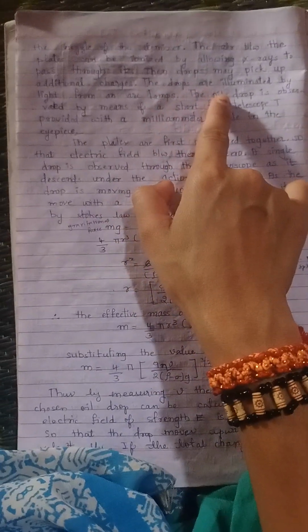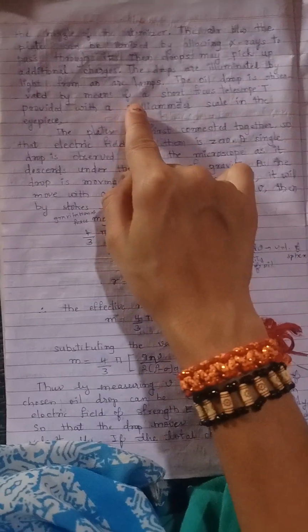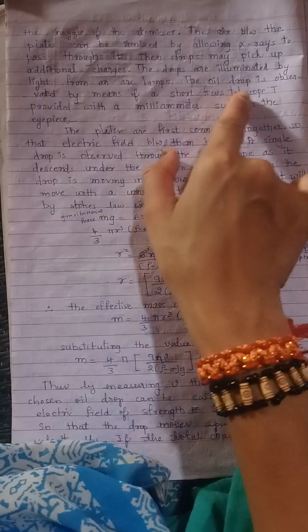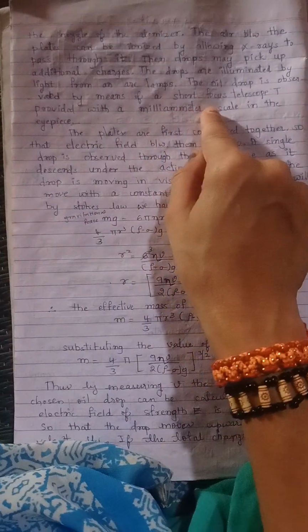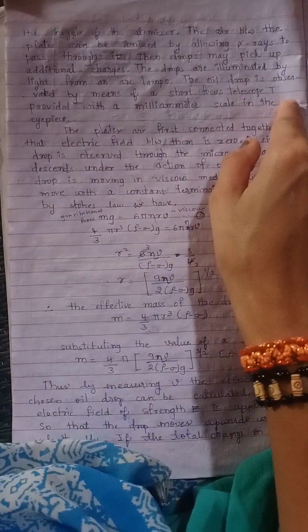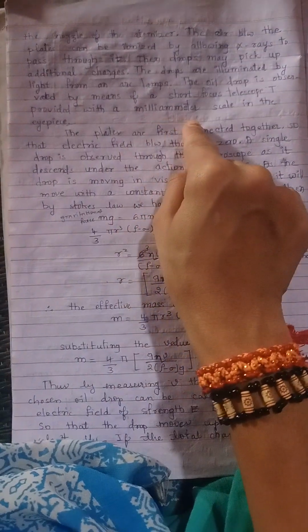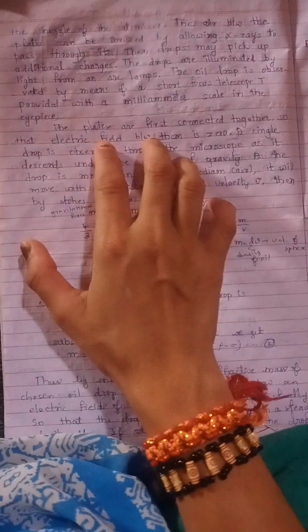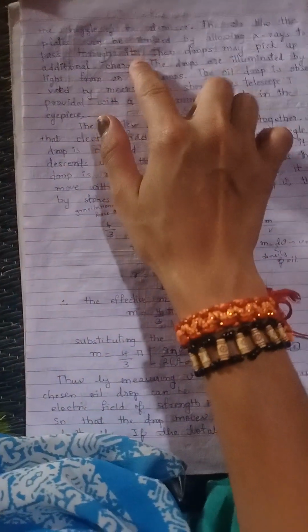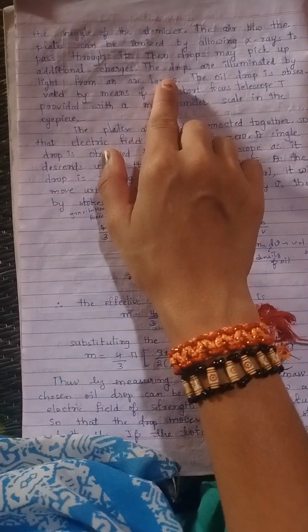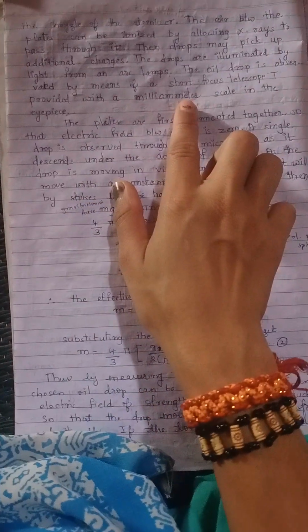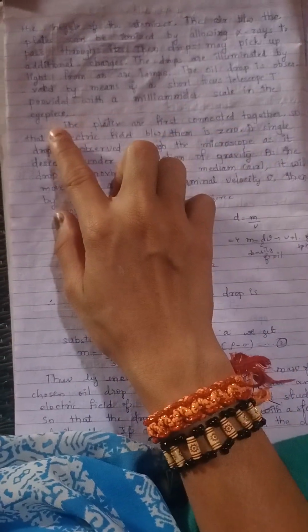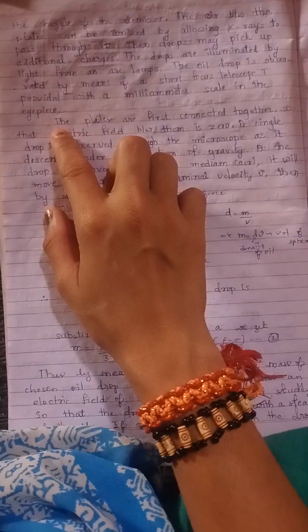The drops are illuminated by the light from the arc lamps. The oil drop is observed by means of a short focus telescope T provided with a millimeter scale in the eyepiece. So this whole observation is recorded on the millimeter scale in the eyepiece.